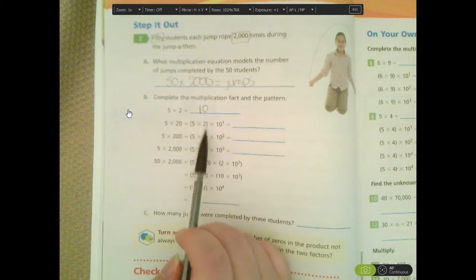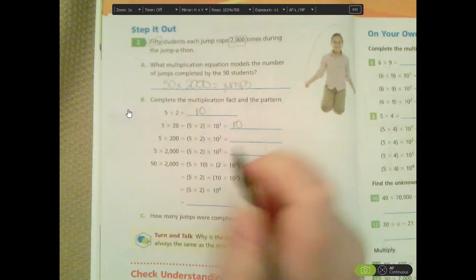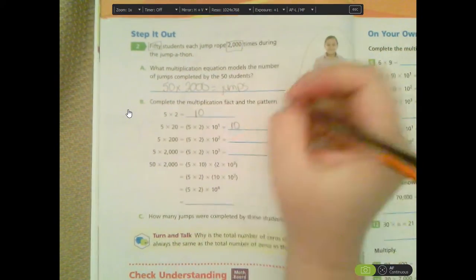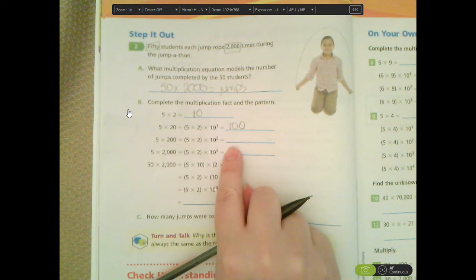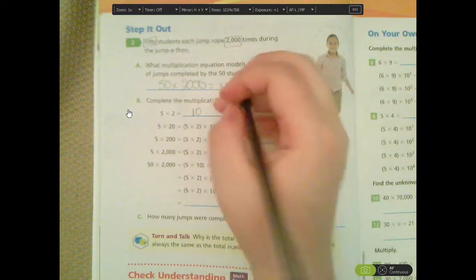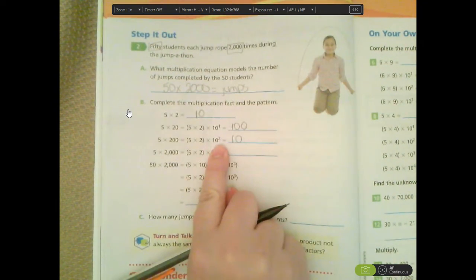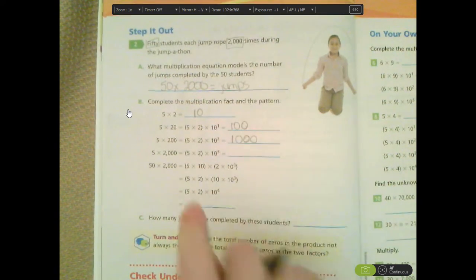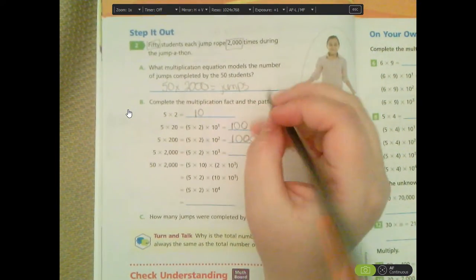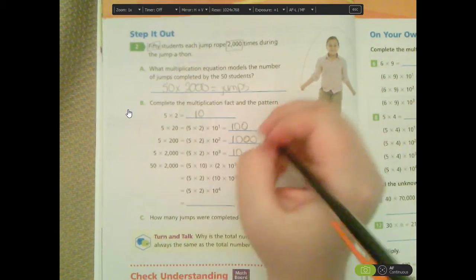And then we have 5 times 2 times 10 to the first power. So 5 times 2 is 10. And this exponent tells me that there is an added 0. So we're going to get 100. Then we have 5 times 2, which is 10, and we have 2 zeros we're putting on. And then we have 3 zeros.